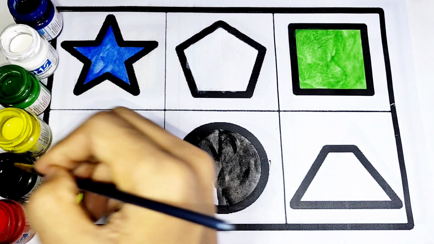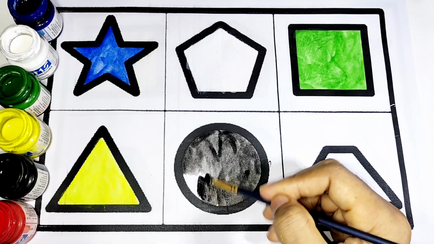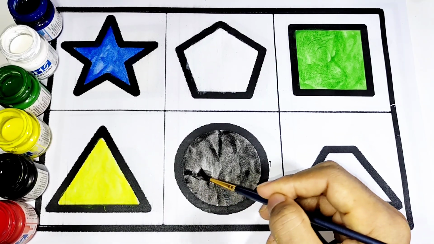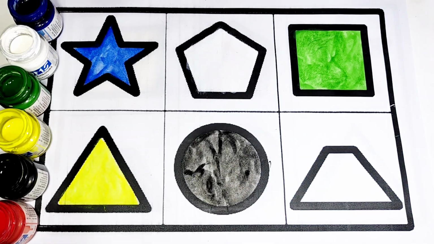The last one is trapezoid. Kids, now we're coloring the shape of trapezoid.